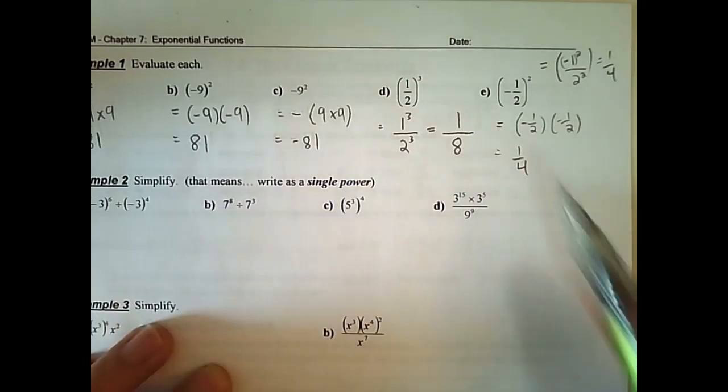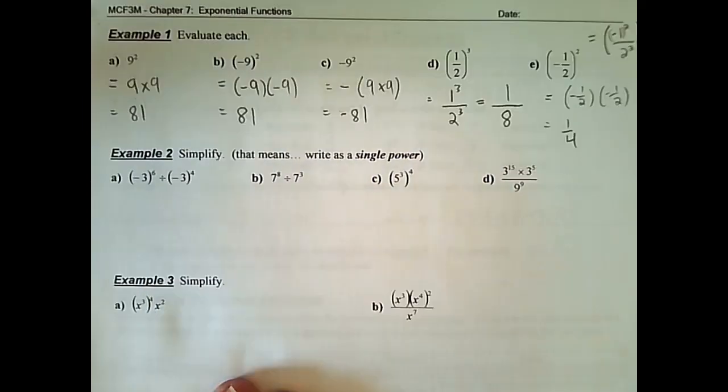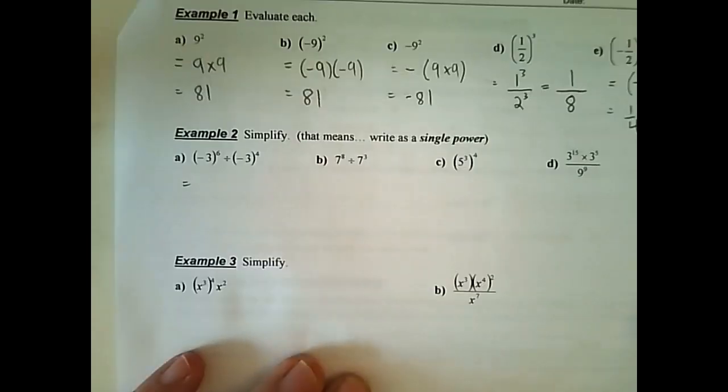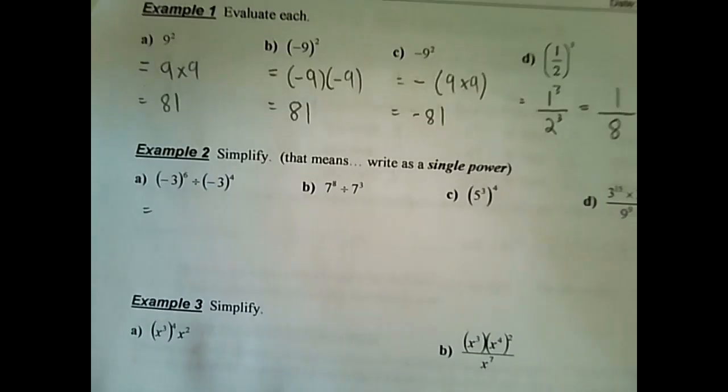So just some quick evaluations. All right, for example 2, we're just going to simplify, which means we're going to write as a single power. We're not going to solve it. So for our first one, I think it's not too bad. I'll zoom in a little bit more. I probably should have done that earlier.